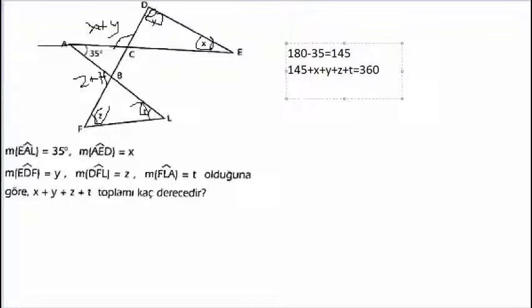This is because of the rule again. Now we subtract 145 from 360, which is 215. Now 215 equals x plus y plus z plus t, and this is the answer.